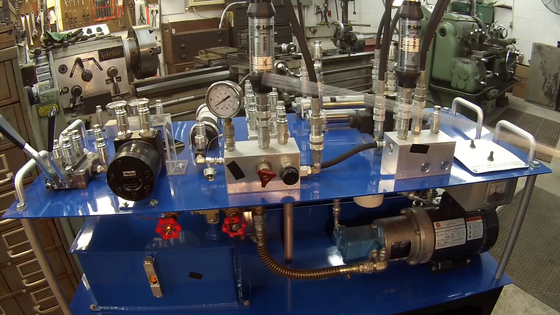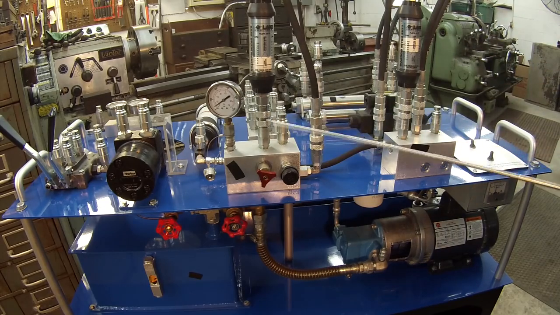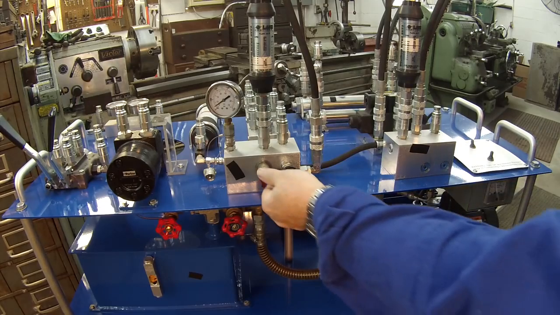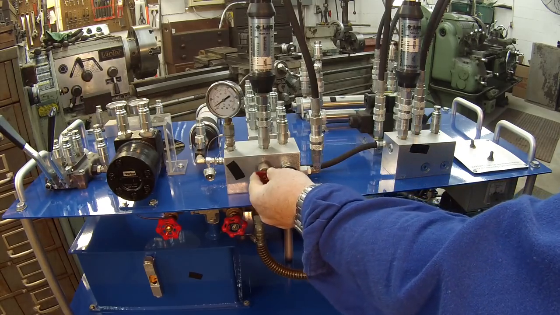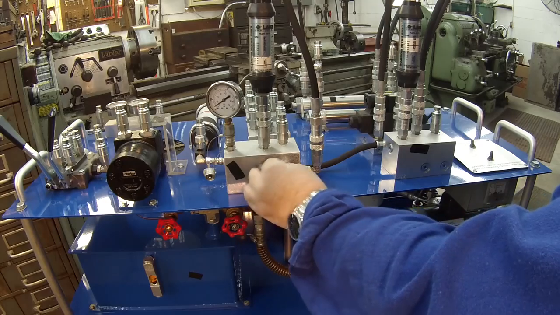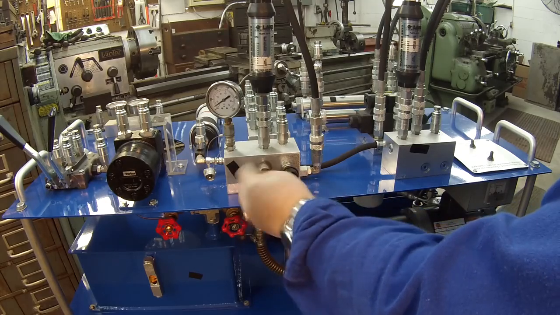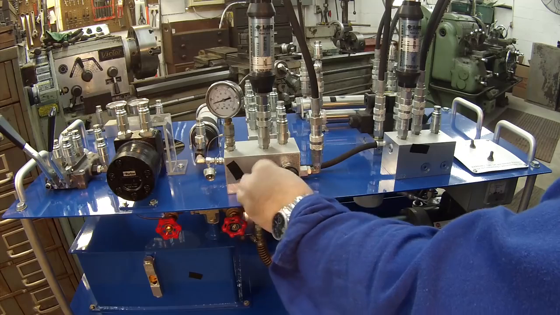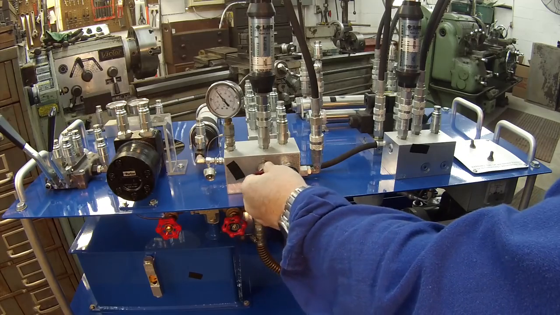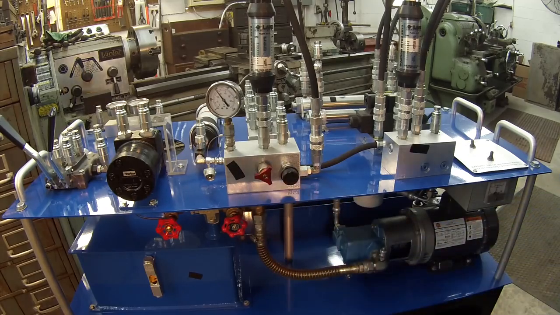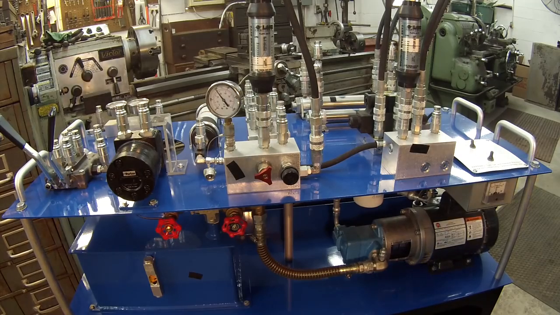Okay? The only way you see pressure in a hydraulic system is when it has a resistance. Okay? So I'm going to shut this and make the resistance come back, and you'll see that pressure go back up. So what I just demonstrated is pumps don't pump pressure.